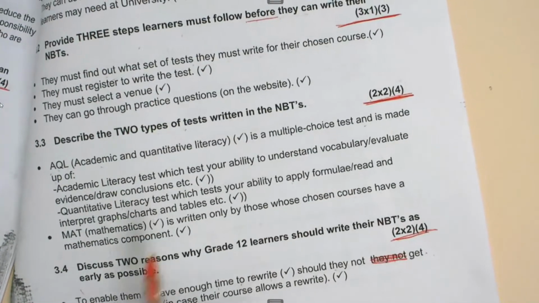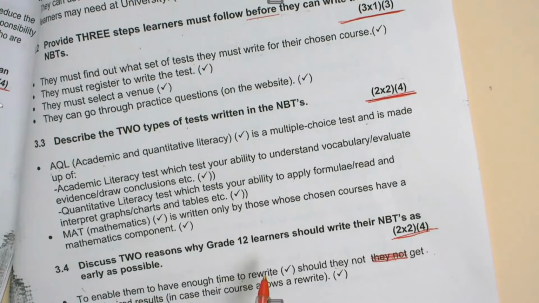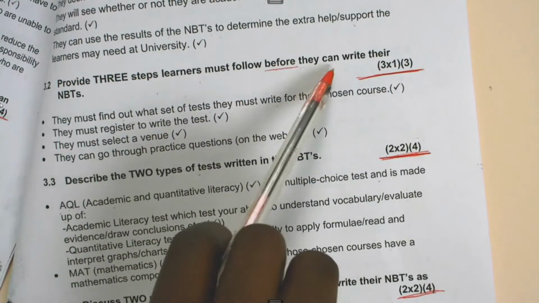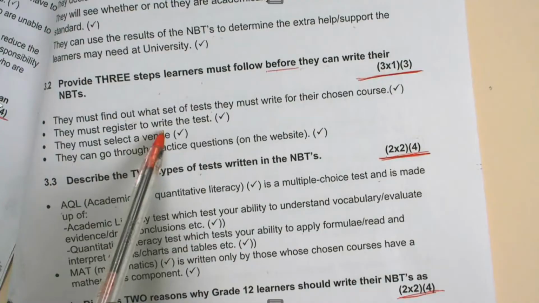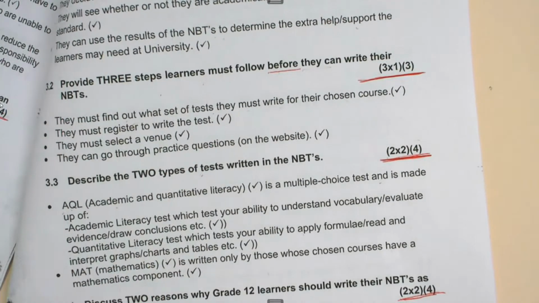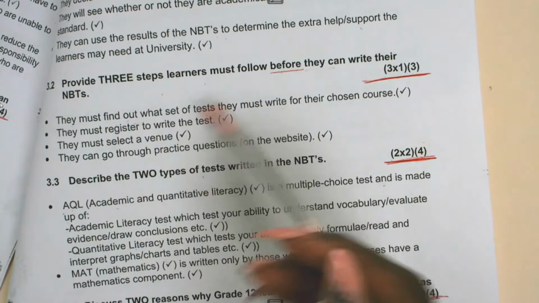why NBT should be written as early as possible is to enable them to have enough time to rewrite. Now, we were at this question where it says, what is it that they can do? They must register, they must select a venue, and they must go through practice. Now, it says why it is important. The other answers could be from this, if our learners have seen that correctly.